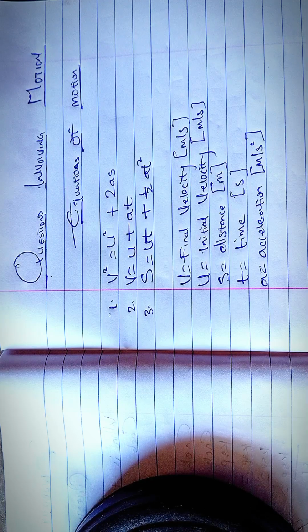So guys, as you can see, these are the major formulas related to linear motion. These are the three major formulas, and you can see what they all represent: v is final velocity, u is initial velocity, just like that. You can pause and observe them carefully so that you can really understand what they stand for. Also, there are three major laws that you have to take note of before you can solve questions related to linear motion.